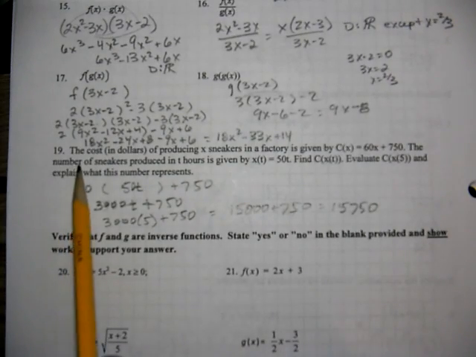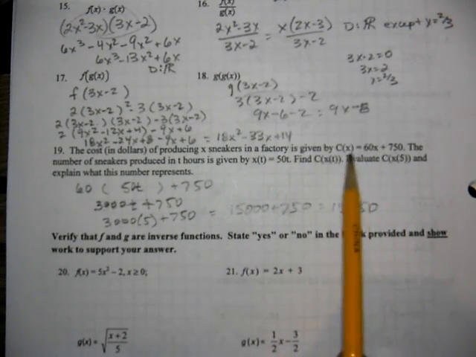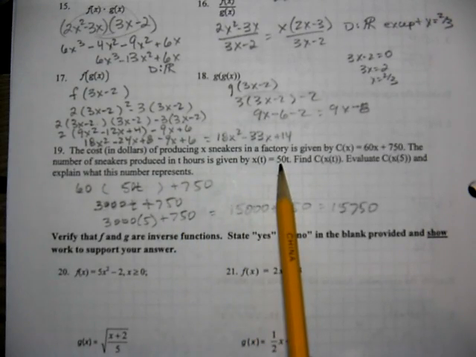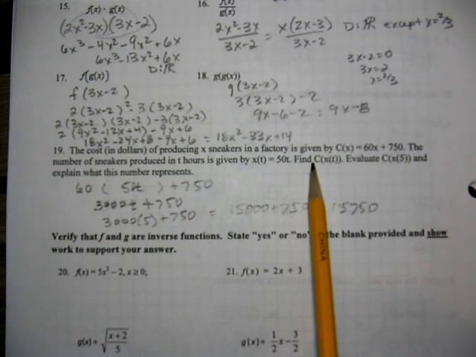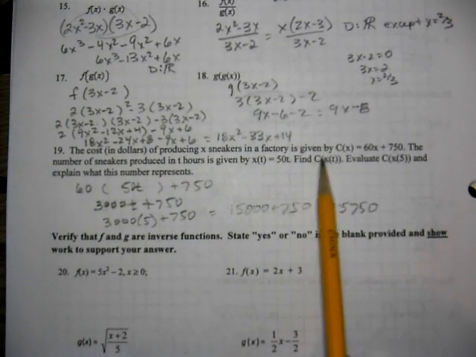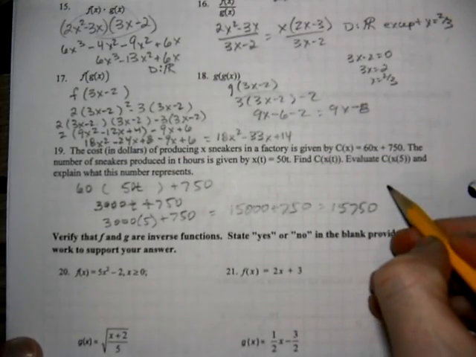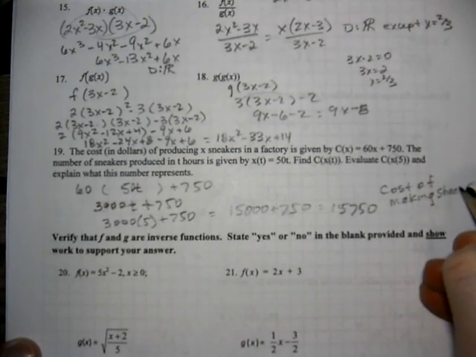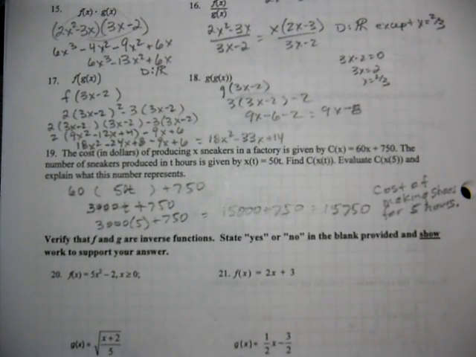Let's see if we can make sense of what that actually means. The cost in dollars of producing X sneakers in a factory is this equation. That's the cost to make this many sneakers. The number of sneakers produced in T hours is given by this. Looks like they can make 50 shoes in an hour. So what's the cost compared to the number of sneakers that they make per hour? So what this is representing is the cost in 5 hours. That's the cost of making shoes for 5 hours.